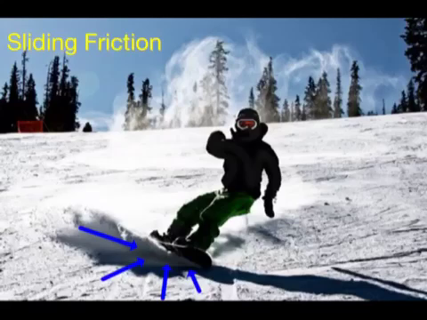Alright, in this picture we have a snowboarder, and as you can see with the blue arrows I put, he is using sliding friction, also known as kinetic friction. And sliding friction is taking place because the snowboarder is sliding over the snow with his snowboard, hence sliding friction.